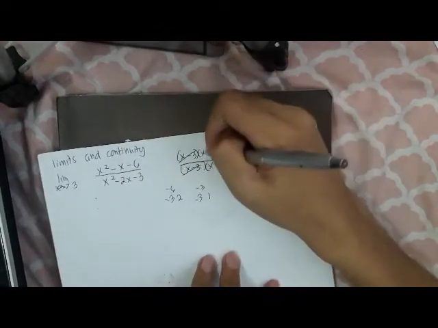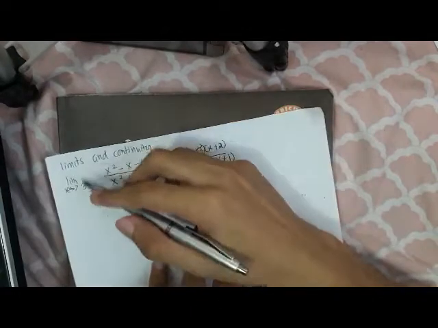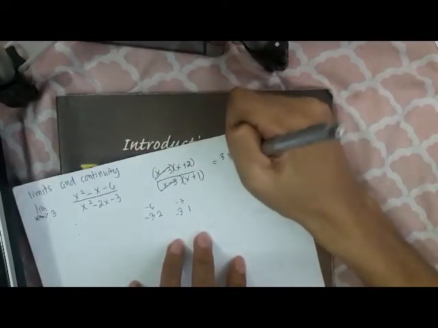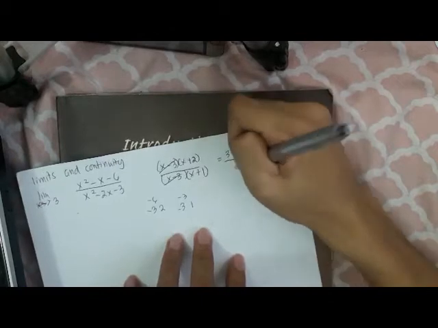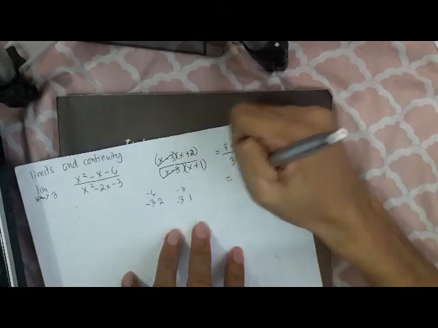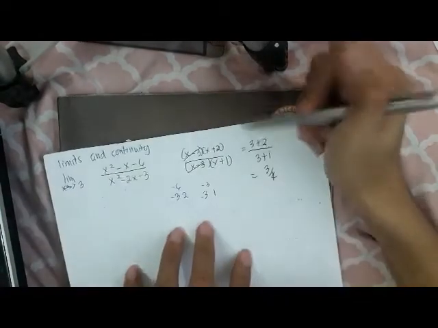So ang iwan lang ay x plus 2 over x plus 1. So substitute natin ng 3. 3 plus 2 over 3 plus 1 is equals to 5/4. So, ang limits ng function na ito is 5/4.